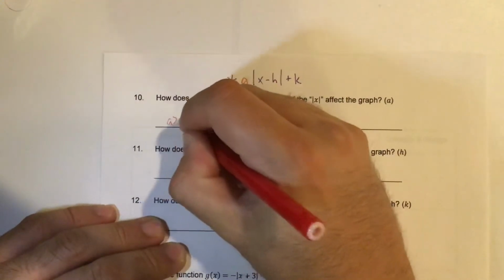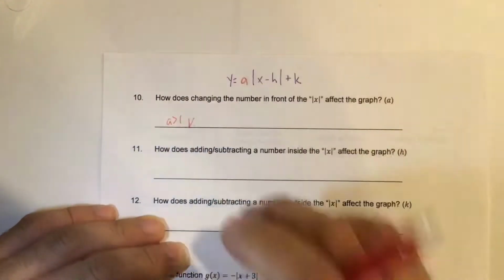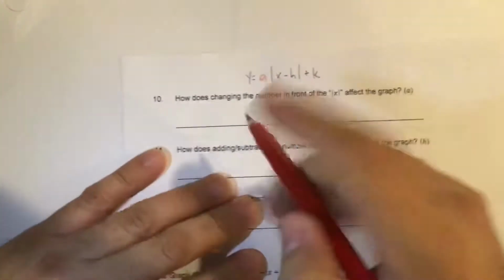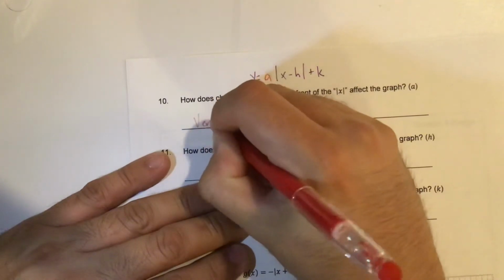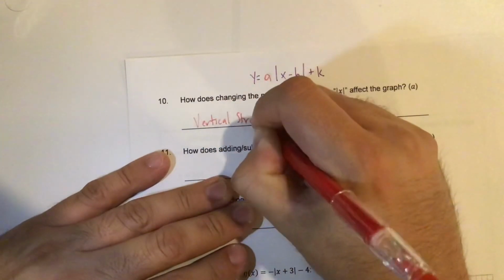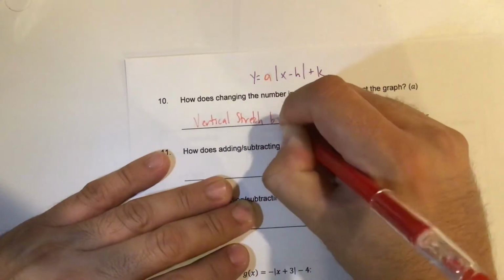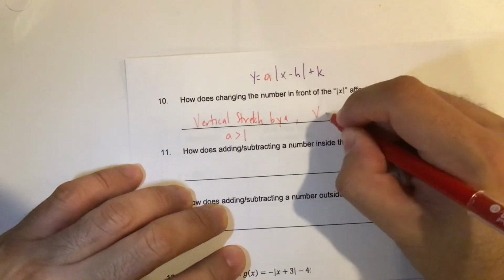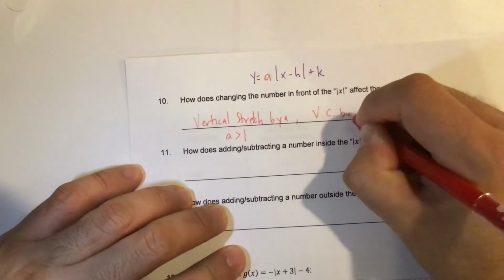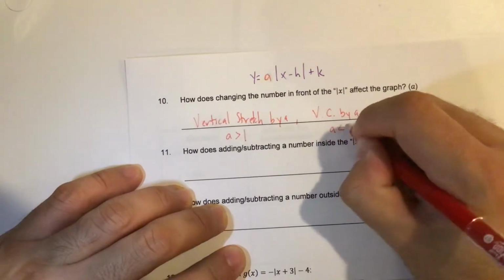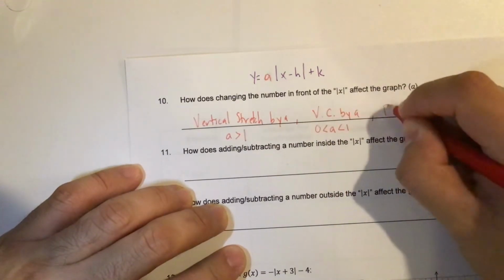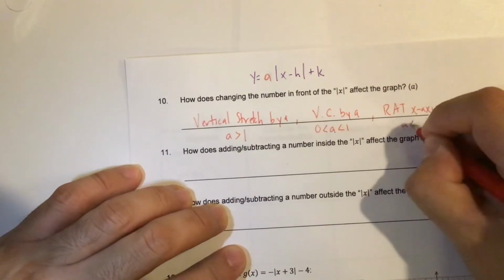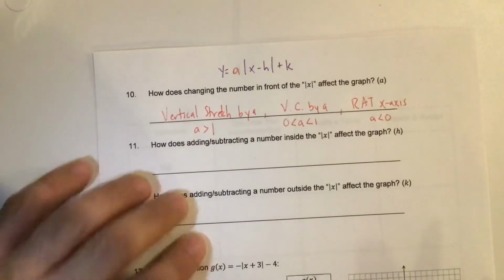If a is greater than 1, it is a vertical stretch by a. Vertical compression by a, if a is less than 1 but greater than 0. And a reflection across the x-axis if a is less than 0, which just means the value becomes negative.